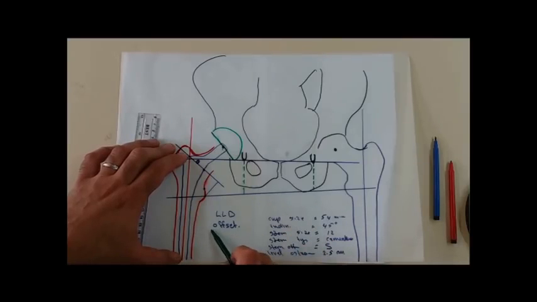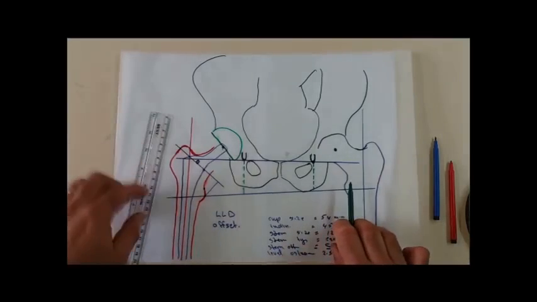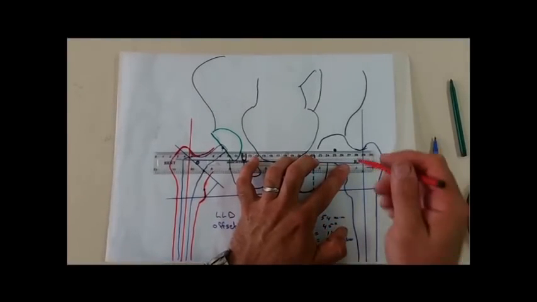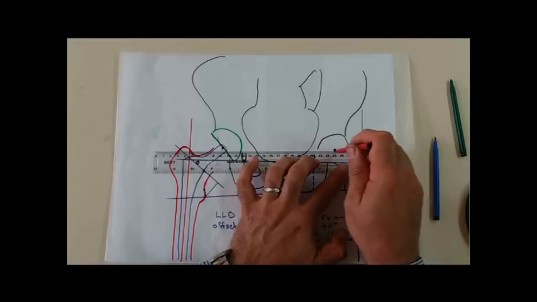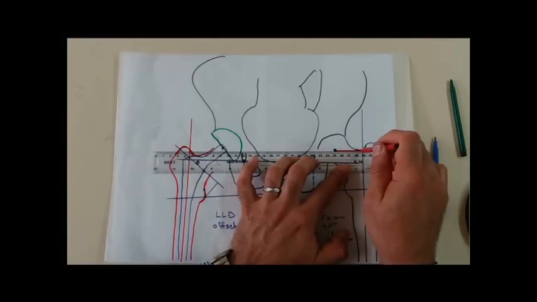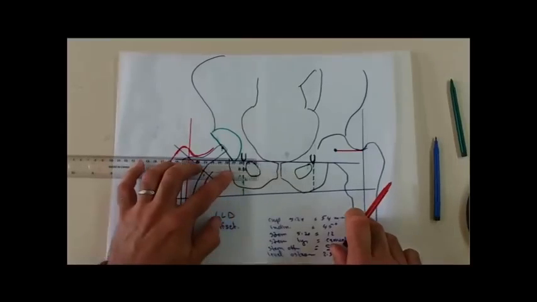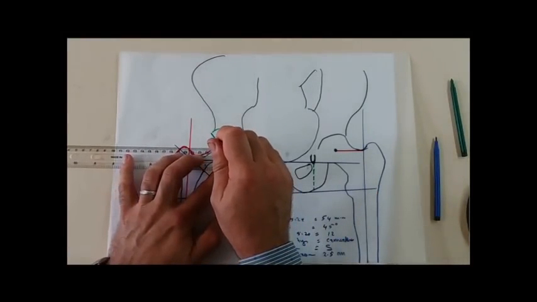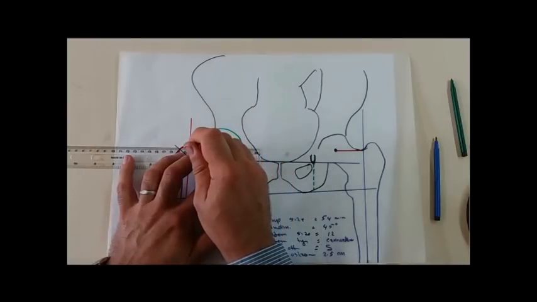The second or final step is the offset. How can I measure the offset? Going to the normal side, I will draw a line from the center of rotation perpendicular to the medullary line. This is the definition of the offset. Also for the replaced part, from the center of rotation perpendicular to the medullary line.